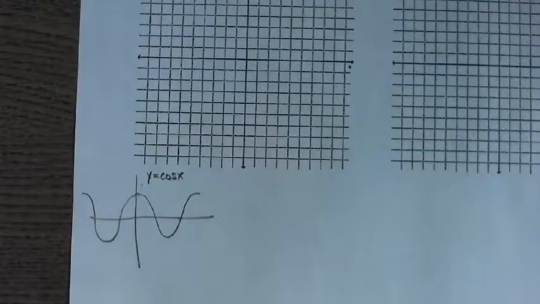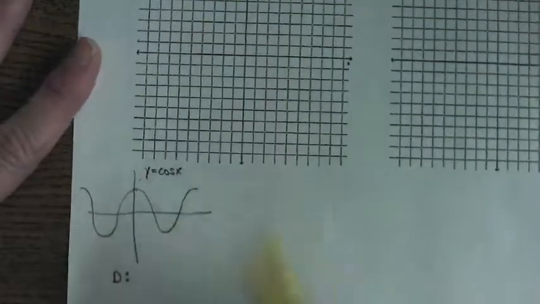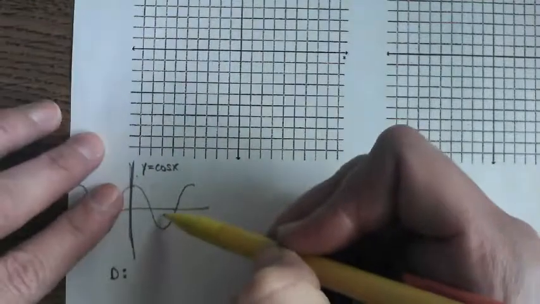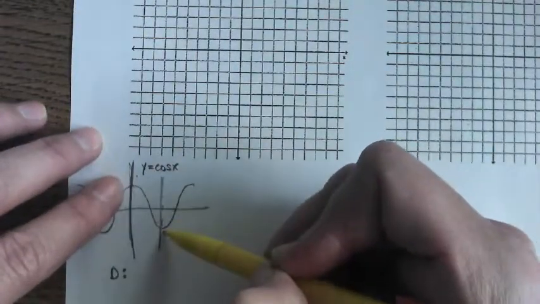So where is the section of the cosine parent graph that passes the horizontal line test? Zero to this section here, right? 0 to pi. So the only domain we're looking at on the parent graph is from 0 to pi. The range, again, is between negative 1 and 1.